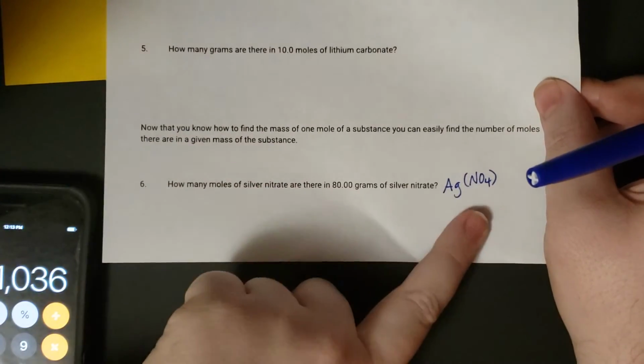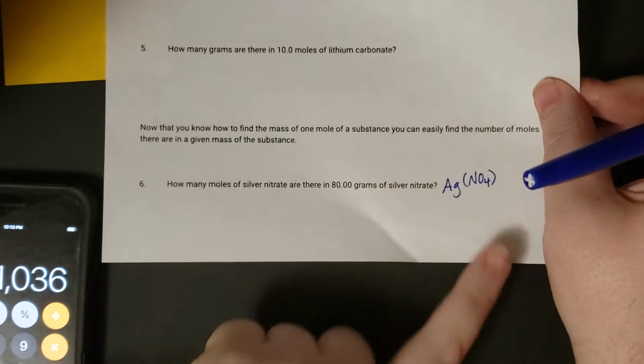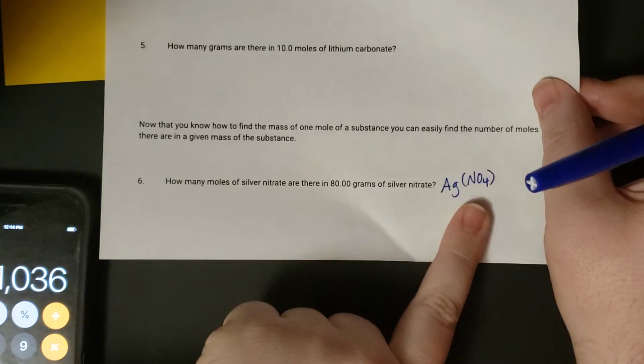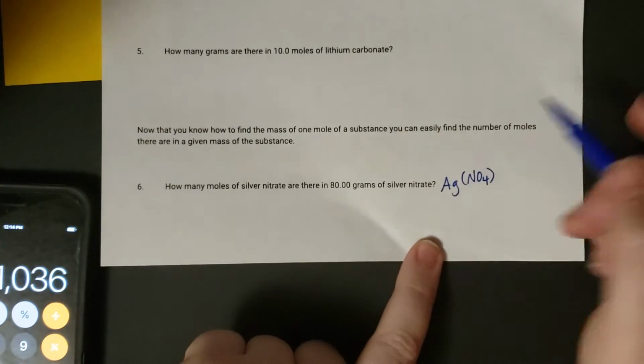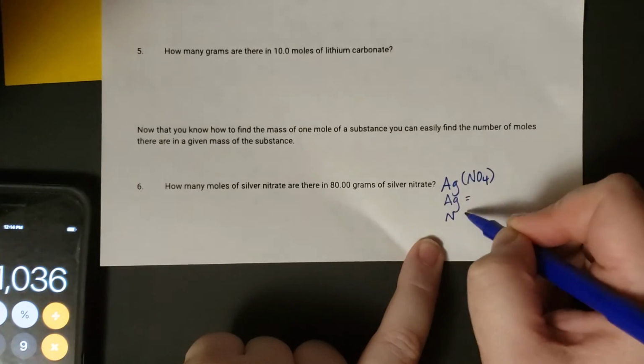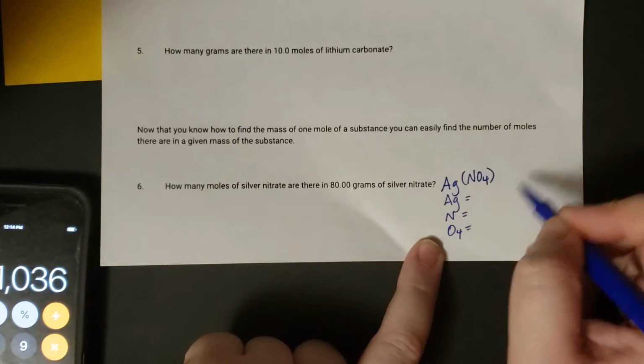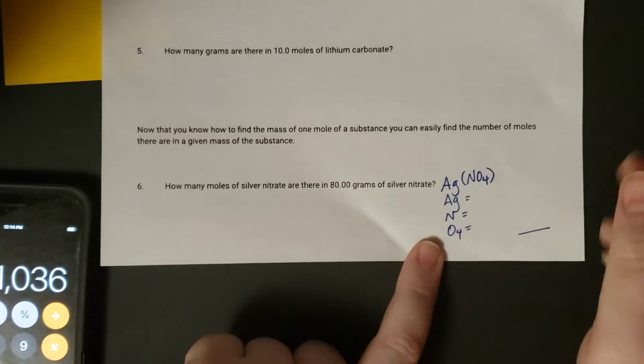So figure out silver nitrate. Then you're going to need to figure out how much 1 mole of silver nitrate weighs. Okay, so how much does Ag weigh? How much does the nitrogen weigh? And then we've got 4 of the oxygens. So how much does that weigh?